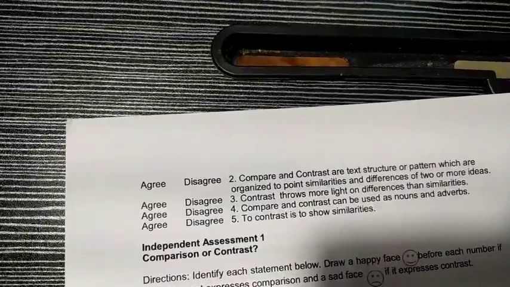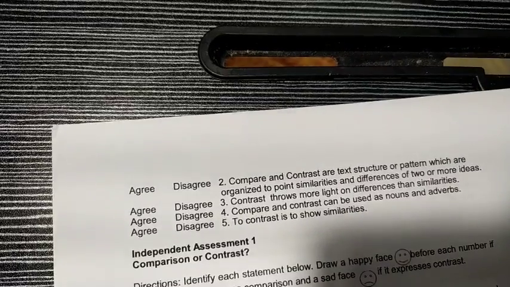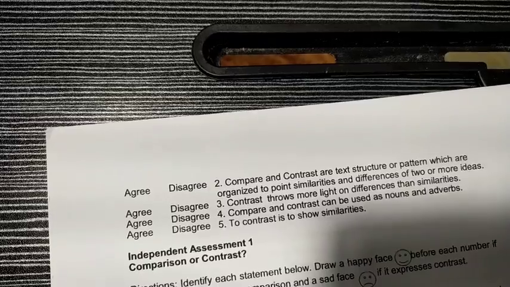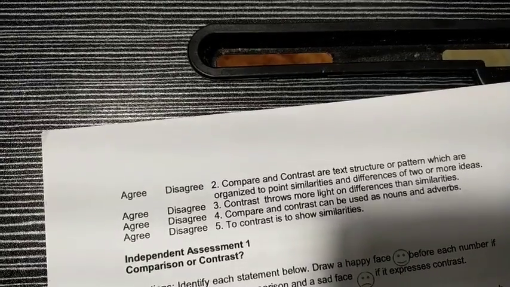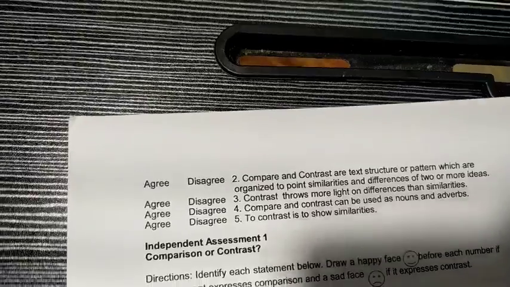Number 2, number 3, number 4, number 5. On your answer sheet, you will just simply write if you agree or disagree based on what you have understood according to our discussion a while ago.